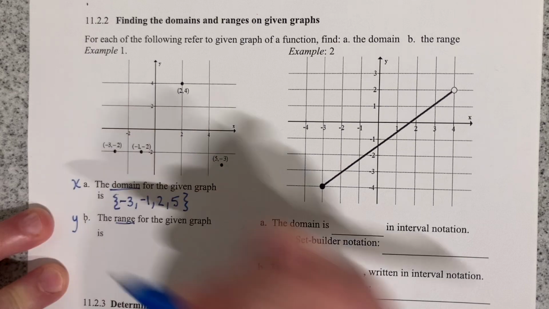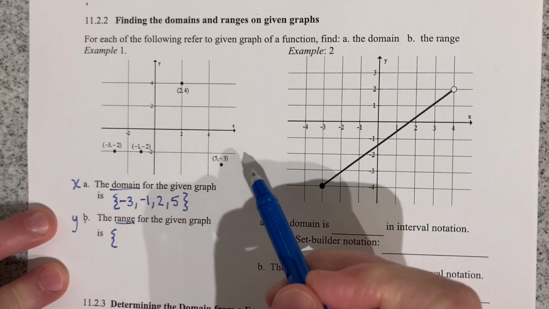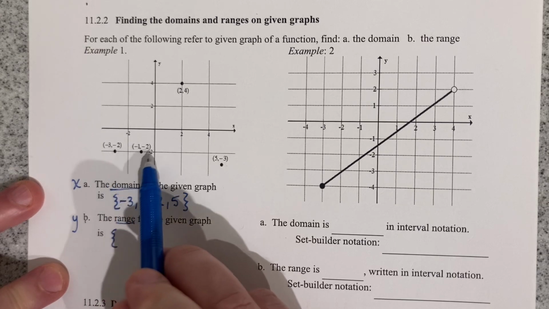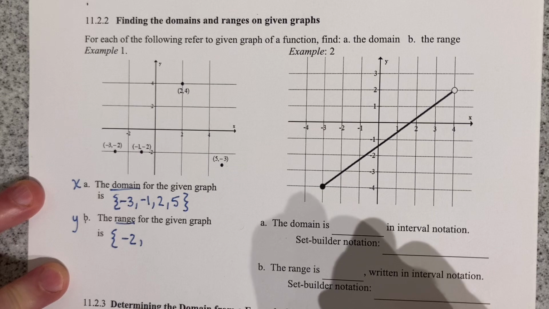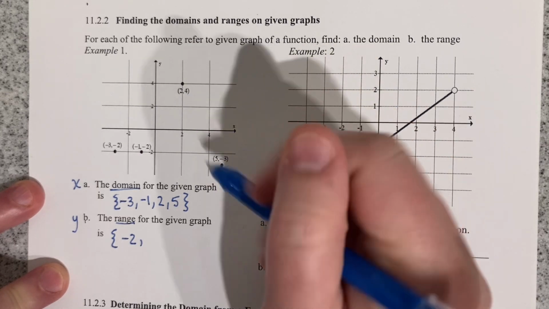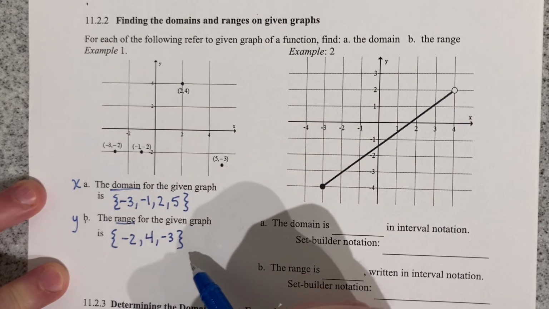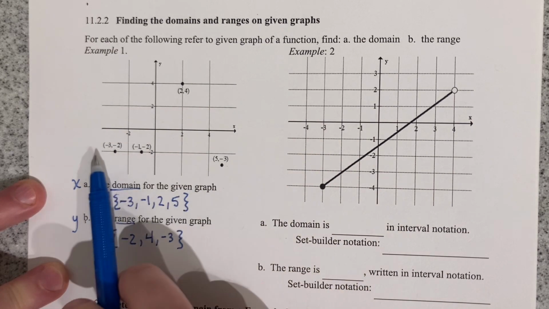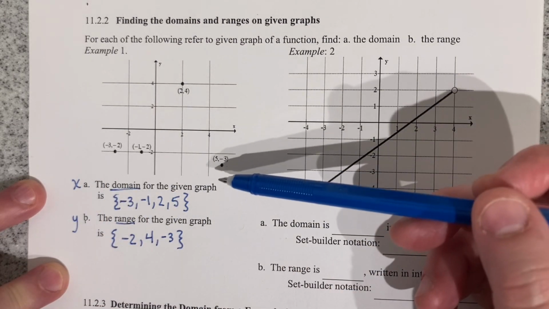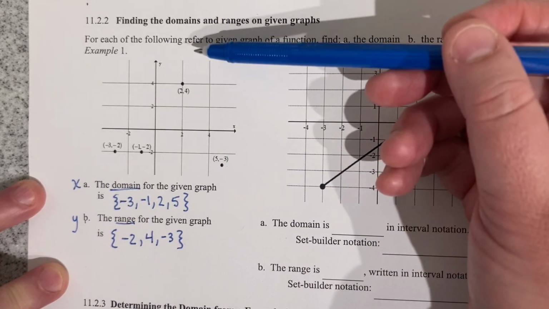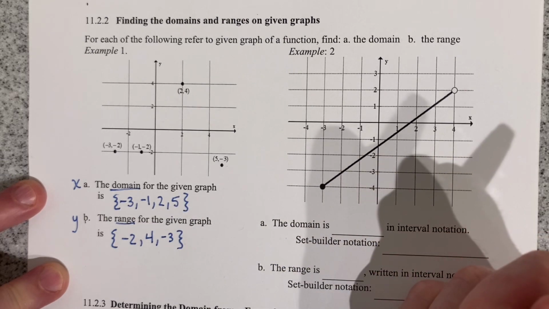Range means y values. So we go through the same 4 points, finding y values. Now these first 2 hit the same y value, so I don't need to put it in twice, just once is fine. And then 4 and -3. Now, if it bothers you that that's not in order, you can certainly put in order. I still was going left to right, putting in order of the x values, but you could go from lowest y to highest y, but you don't have to. Sets don't have to be in order.